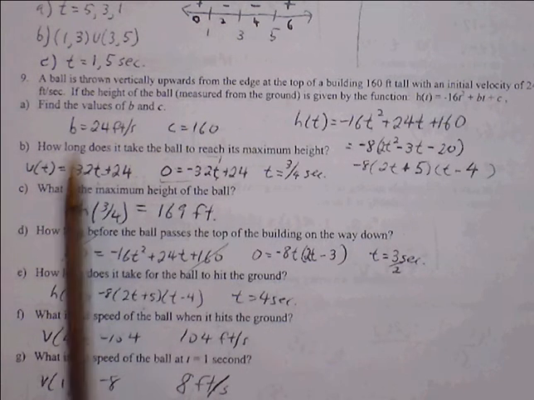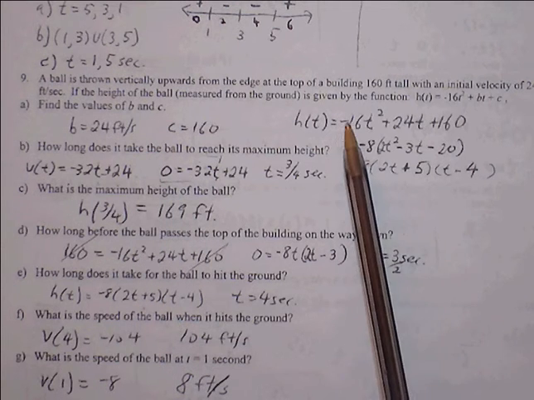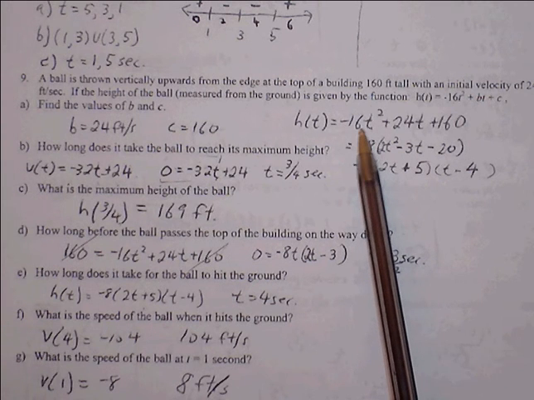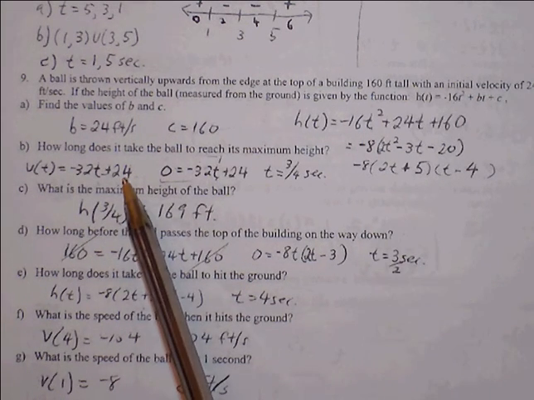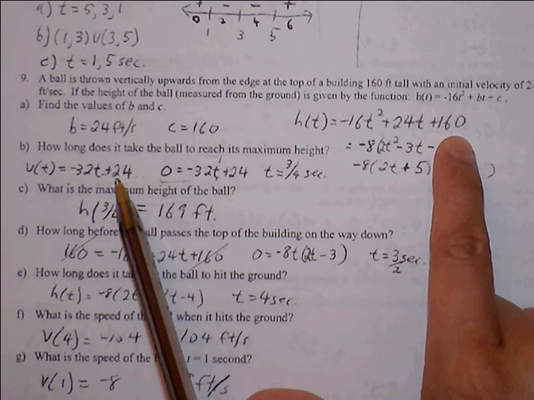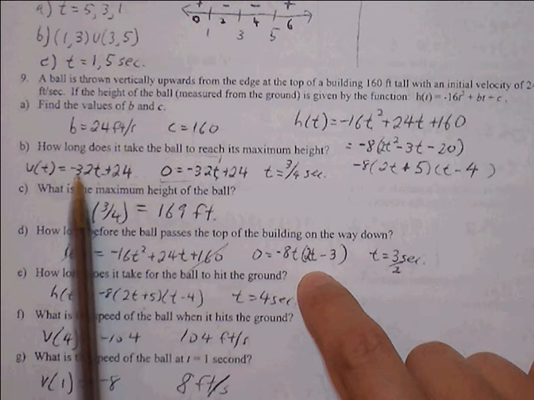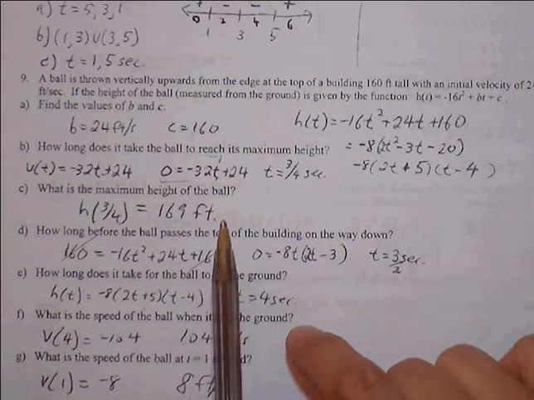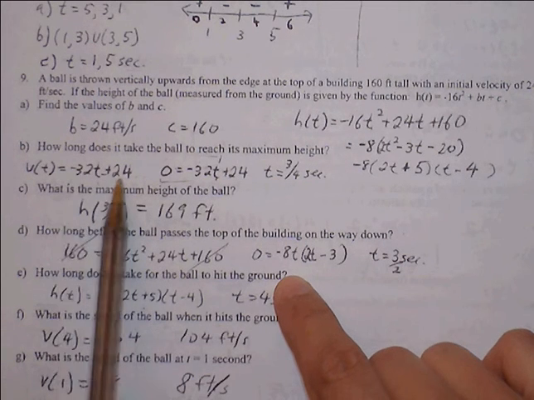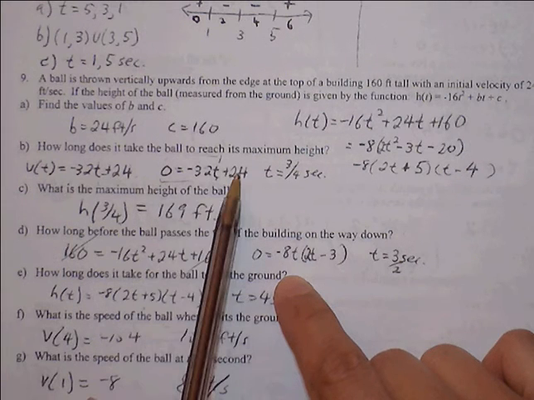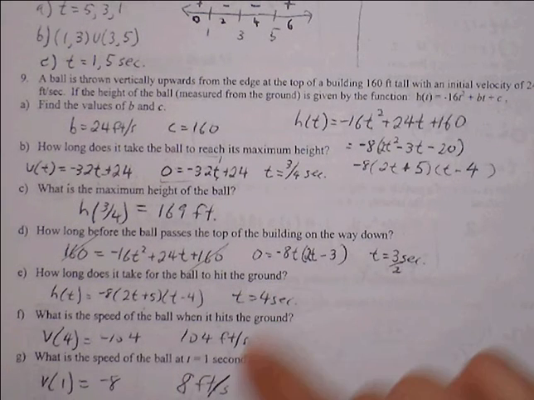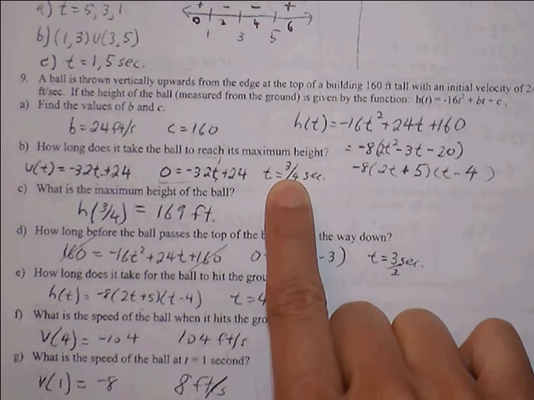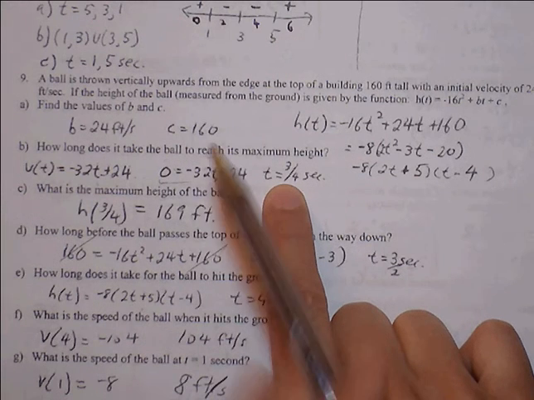So if we set the velocity equal to 0, we can identify the time when this ball has reached its maximum height. We find the velocity function by going through the power rule, finding the derivative of our position function h of t. Negative 16t squared gives us negative 32t, 24t becomes 24, 160 goes to 0. So now we have our velocity function. If we set velocity equal to 0, that will identify the time when its maximum height has been reached. So we set the velocity equal to 0 and solve for t: subtract 24, divide by negative 32, and we get 3/4 seconds. This is the moment in time when the ball has reached its maximum height, because this is also the moment in time when the velocity is 0.